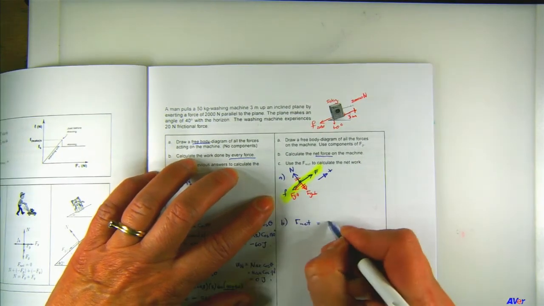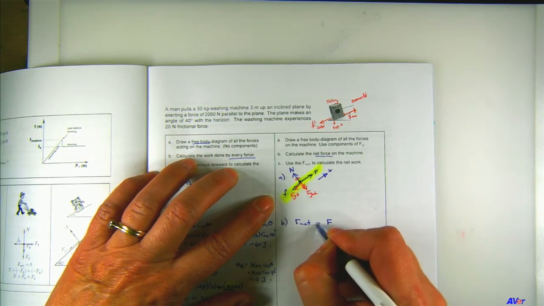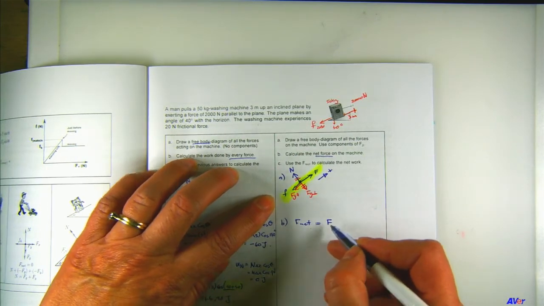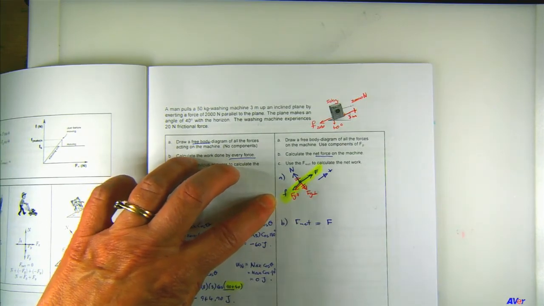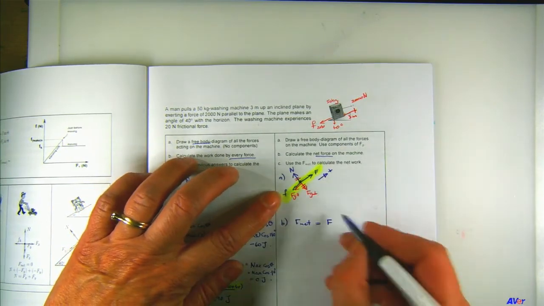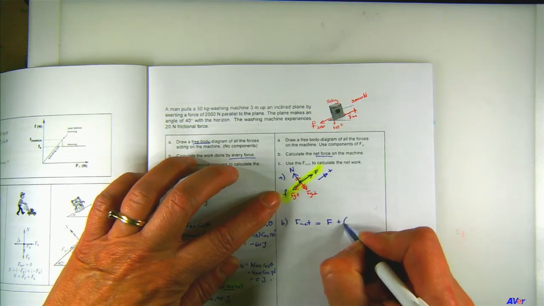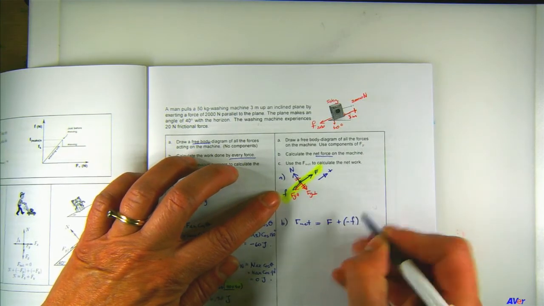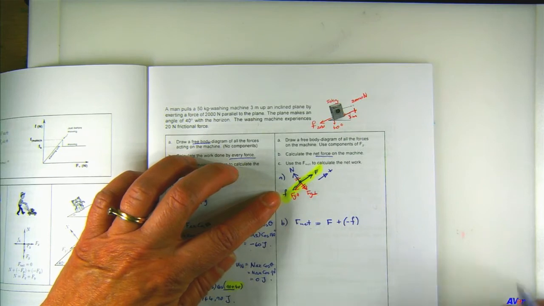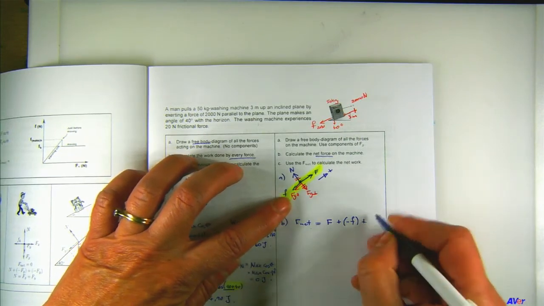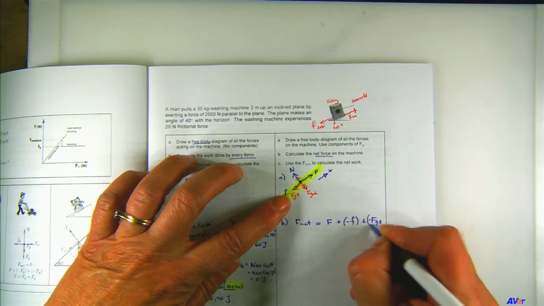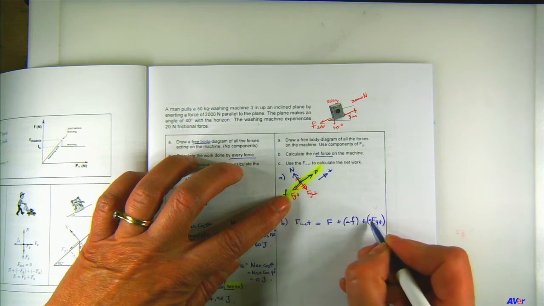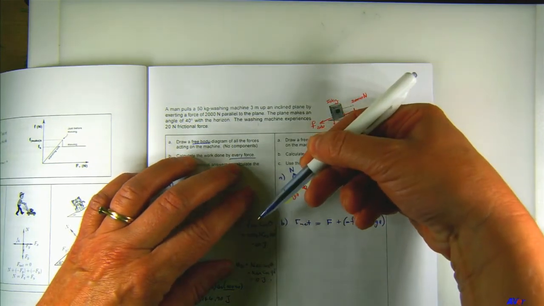And then the applied force is a positive force. So I'm using the F for the magnitude and a positive for the direction. And now I'm looking at friction. I have to add them together, but friction is in the negative direction. It's a negative force. And then I'm also adding the gravitational parallel force, but once again, it's a negative. So that negative and that negative is because it's in the negative direction.